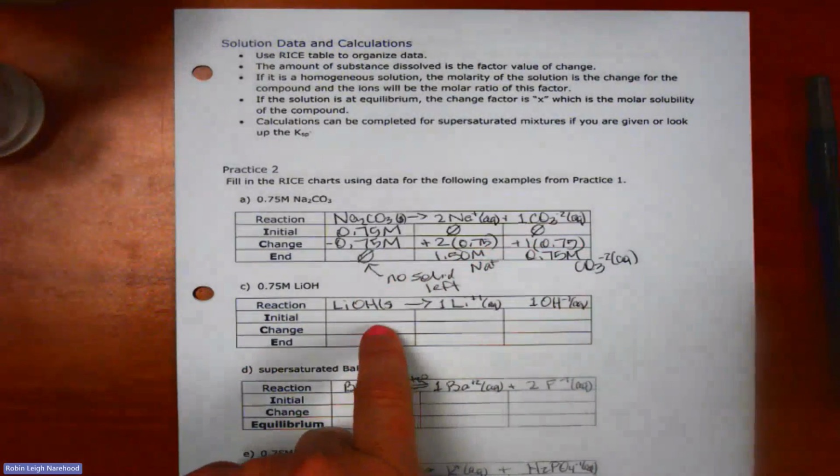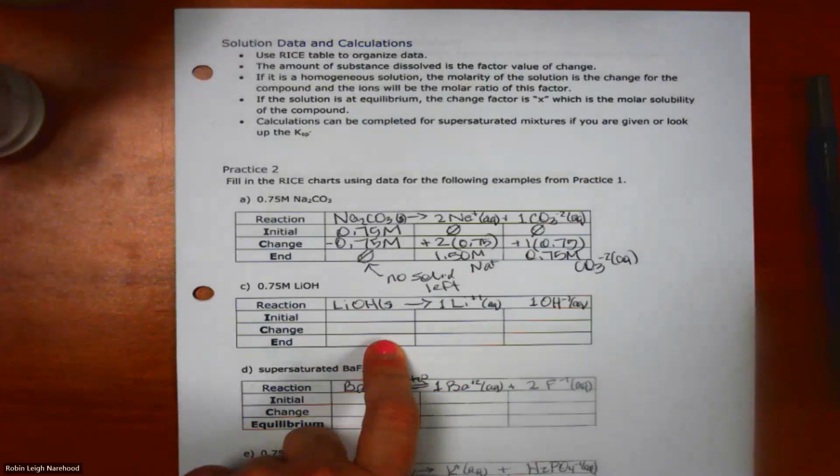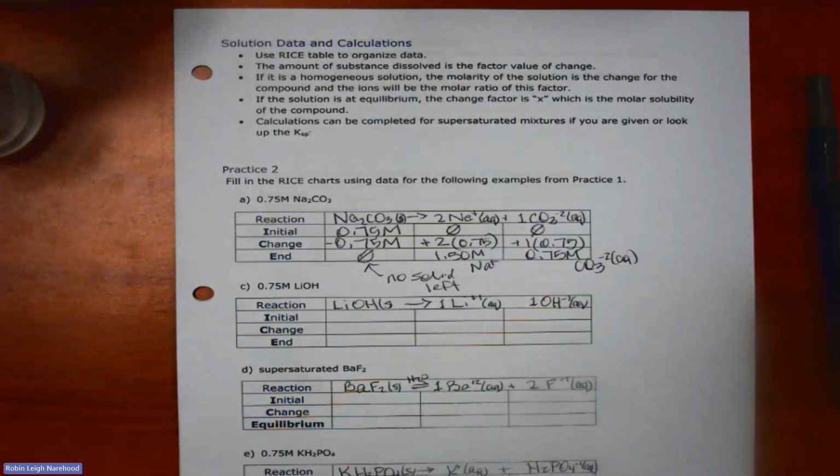So see if you can do the same kind of chart for lithium hydroxide. And you want to make little notes to yourself about where the numbers are coming from and why. So that there's going to be a lot of 0.75 because I just chose the same number. So like where it came from.